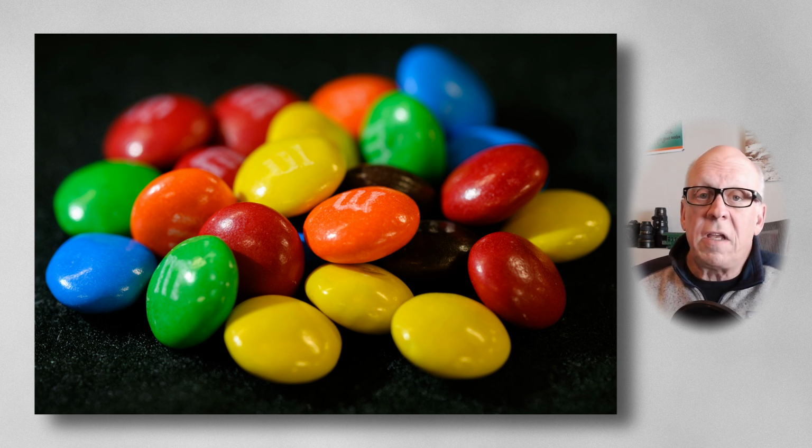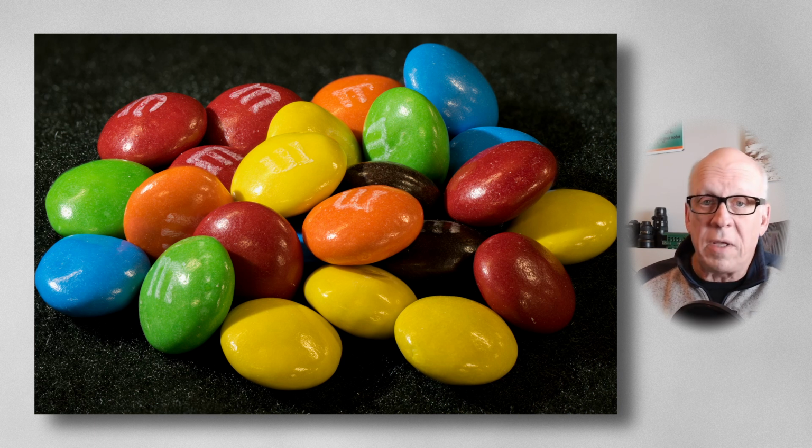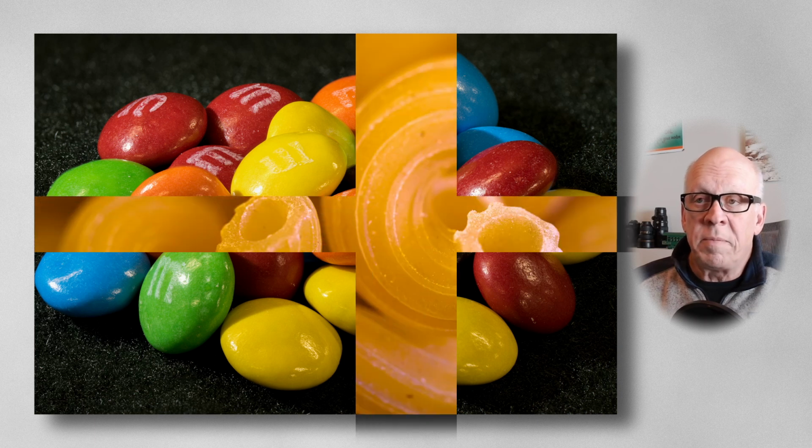To contrast that, here is the shot with the M&Ms focus stacked. And so you can see now I've got the depth all the way through. And I like this shot too. But the other one I think just did a little bit better job of drawing the viewer in.